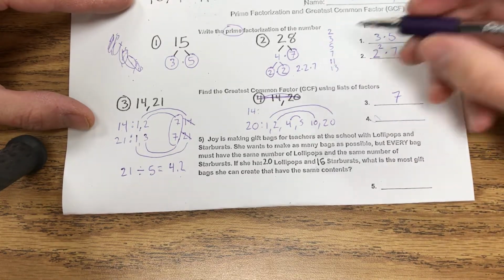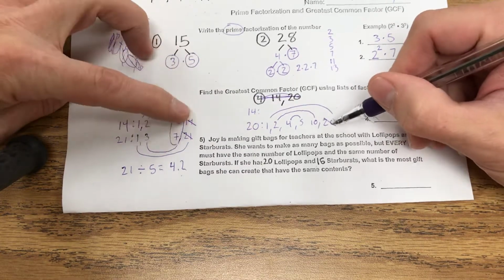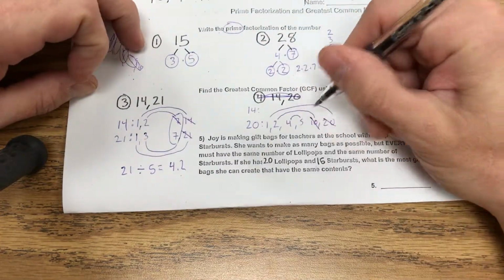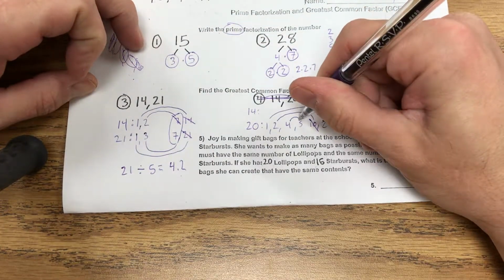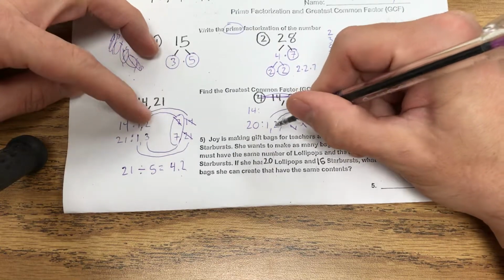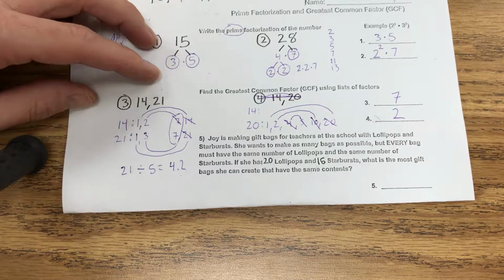So we've got to look now. 20, no. 14, no. 10, no. 7, no. 5, no. 4, no. And then 2. 2 is the biggest number that 14 and 20 share, so that greatest common factor is 2.